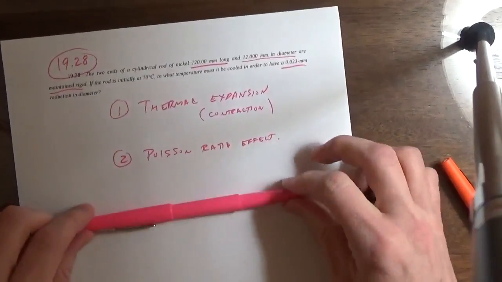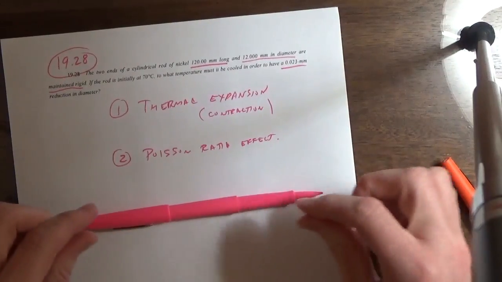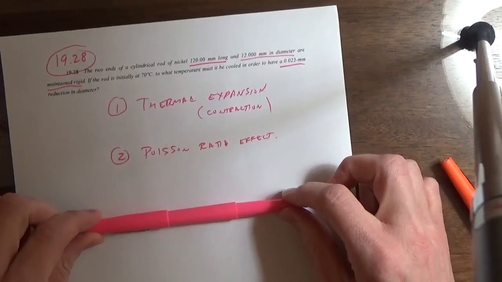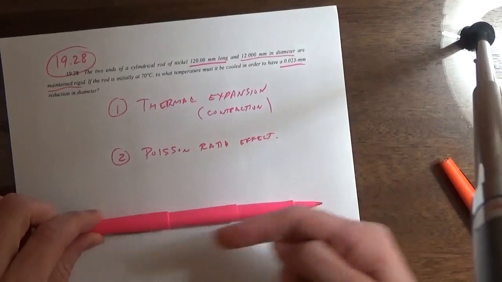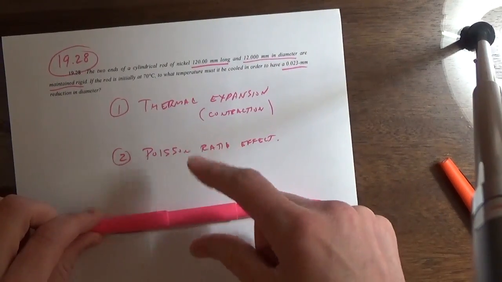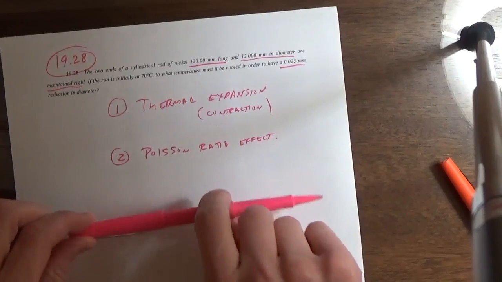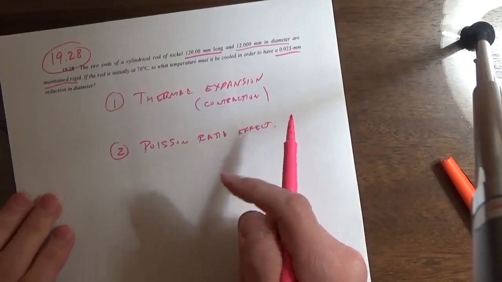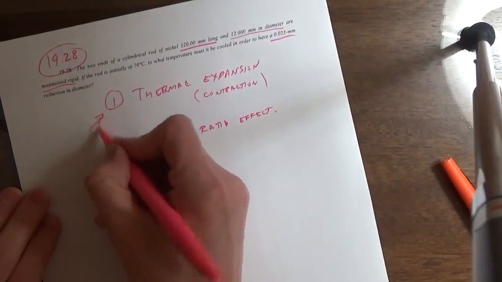Right, because we're holding this fixed, and when the rod wants to change length but can't, that's necessarily going to apply a longitudinal stress, which will then result in a lateral strain. So let's start with part 1.